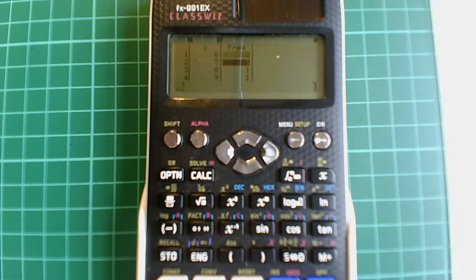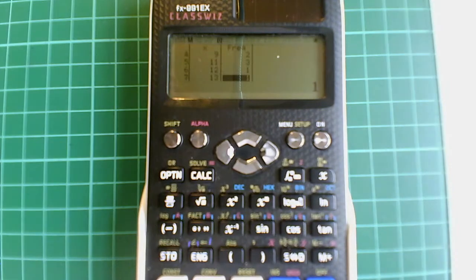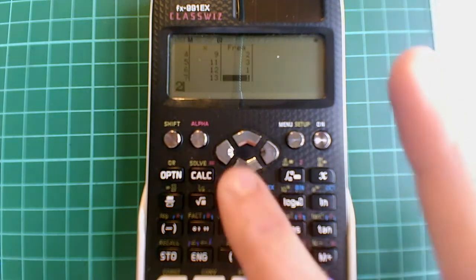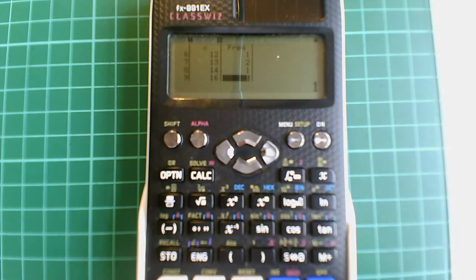So 6 is 2. 7 is 3, the next one, 8 is 2, 9 is 2, 11 is 3, 12 is 1, press enter on that one to go down, 13 is 2, 14 is 1, and 16 is 2, and that's all entered there.